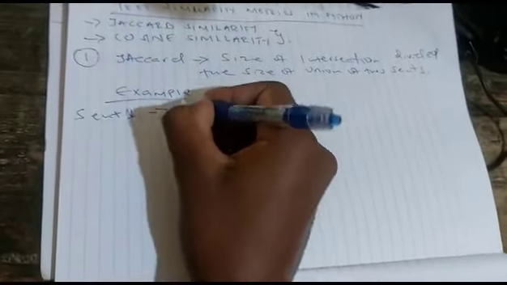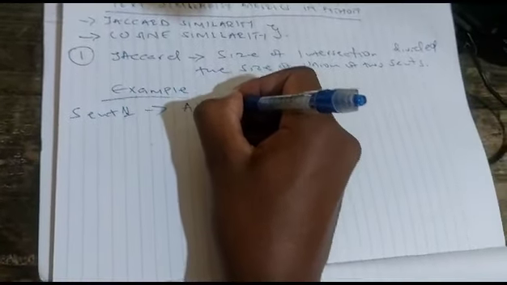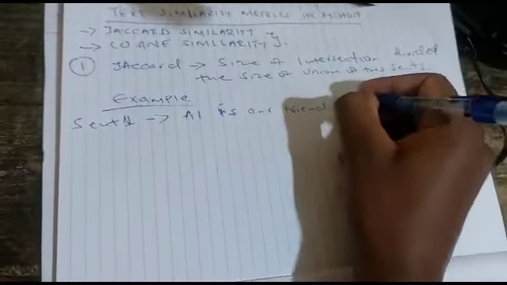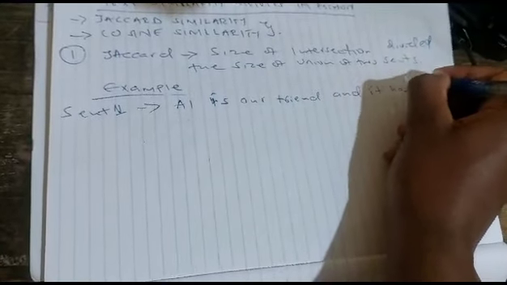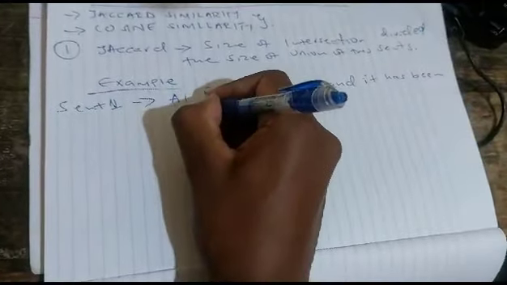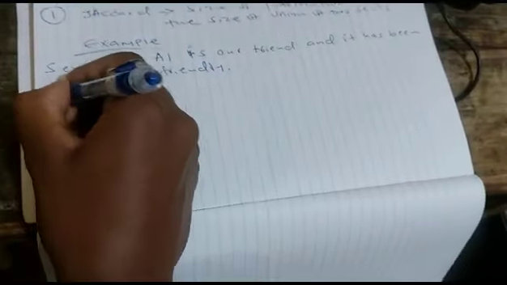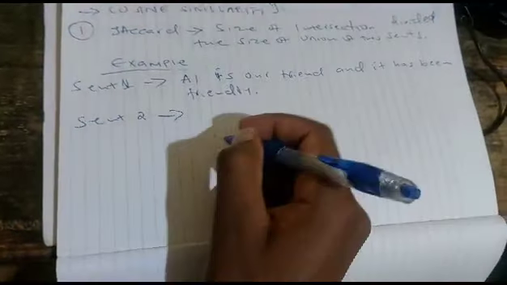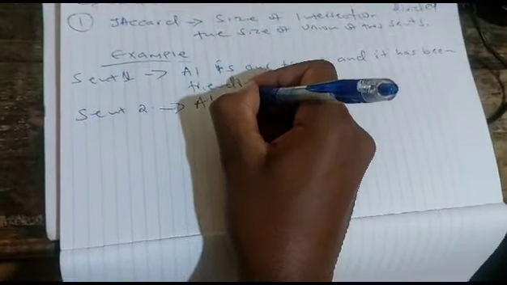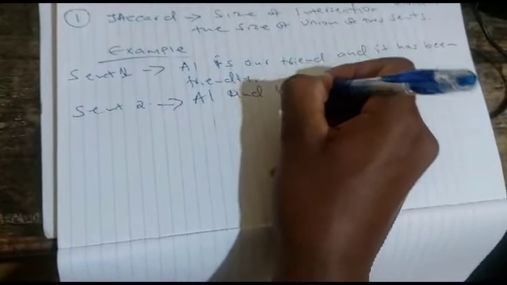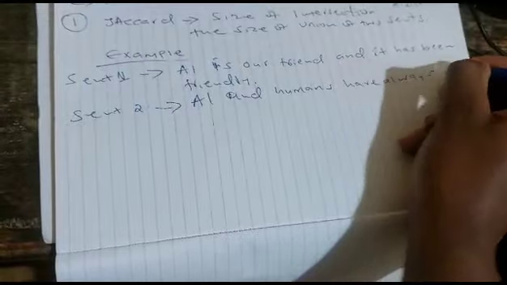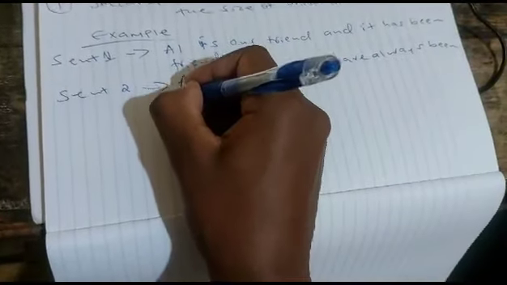For example, if we are given two sentences. Sentence 1: AI is our friend and it has been friendly. Sentence 2: AI and humans have always been friendly.